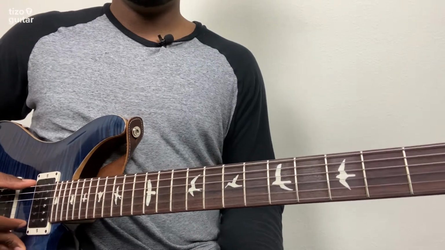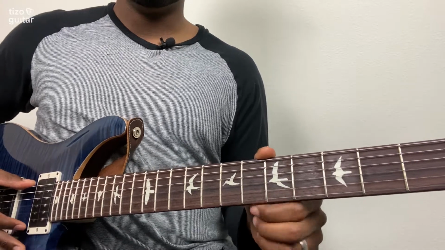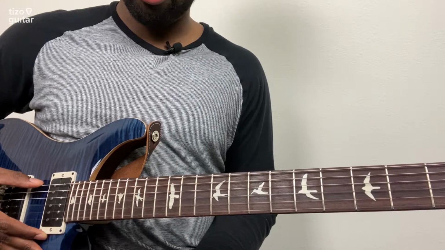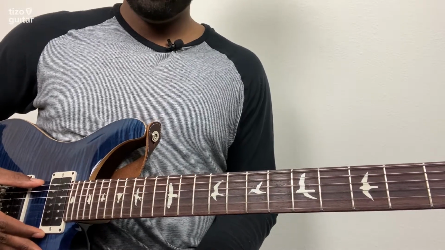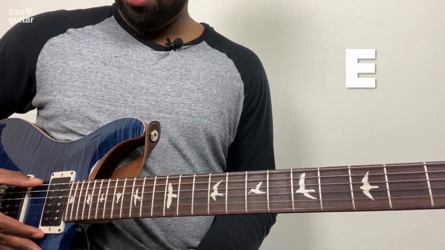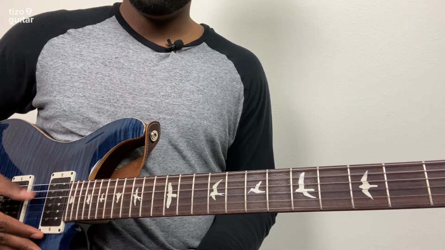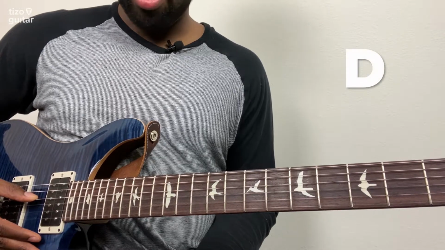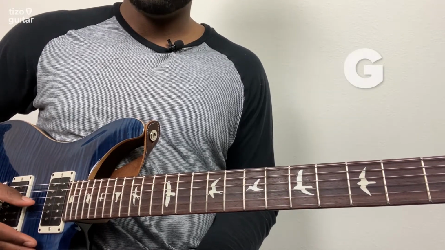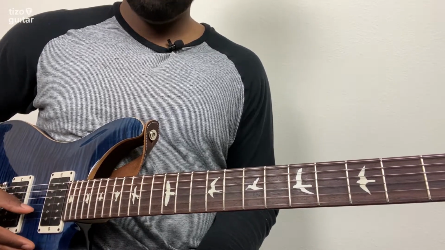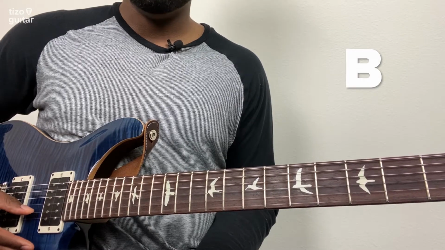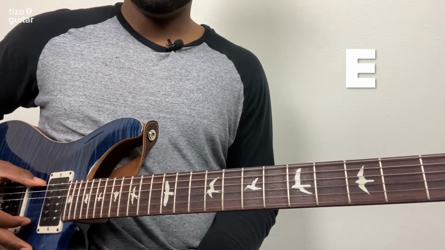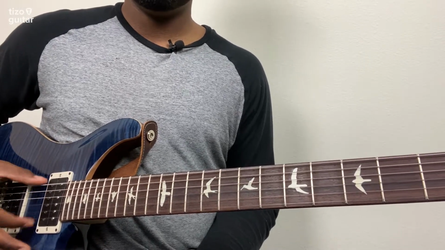So knowing that when we're in standard tuning, the open strings correlate to certain notes, right? Starting with our thickest string and going down, this is an E note. Down one more, this fifth string is an A note. This is a D note on the next string. The next one is a G note. Next one is a B note, and then our thinnest string is an E again. So the thickest string and the thinnest string are both E.